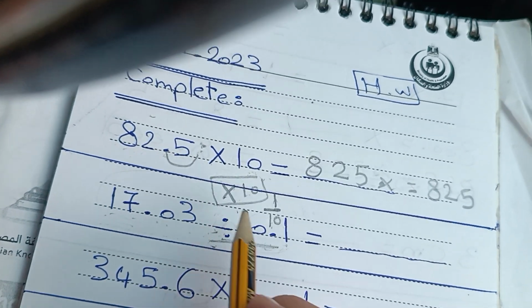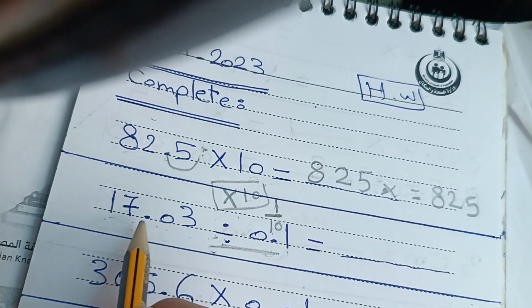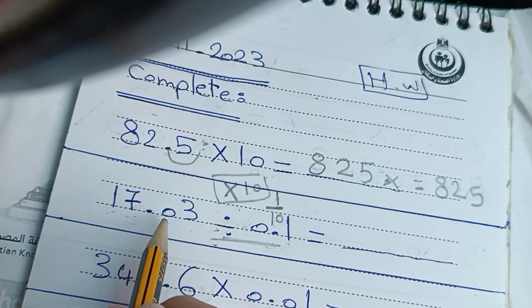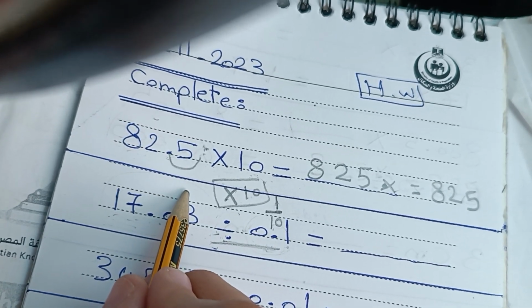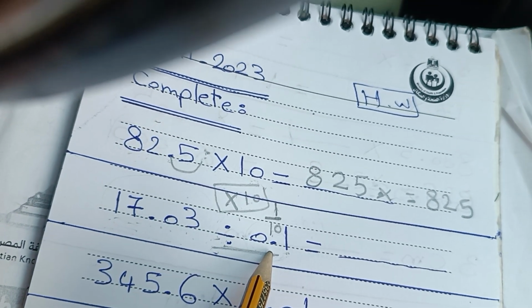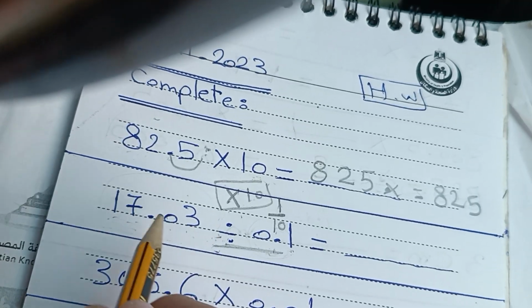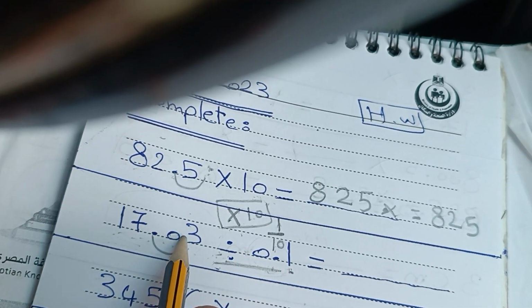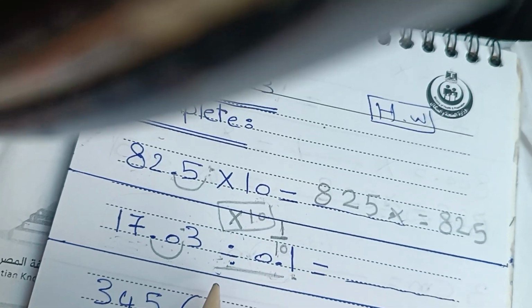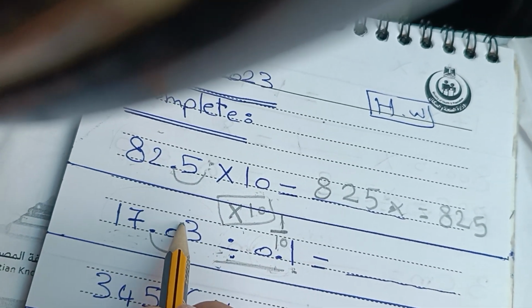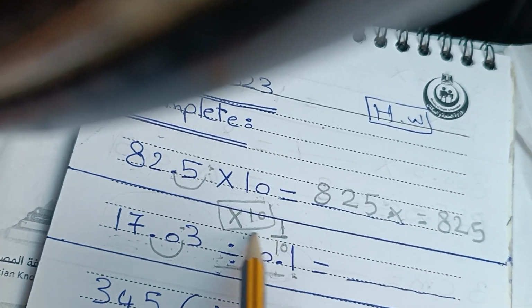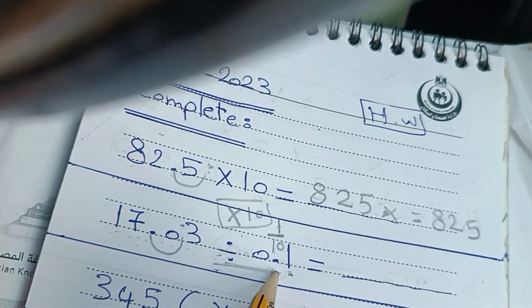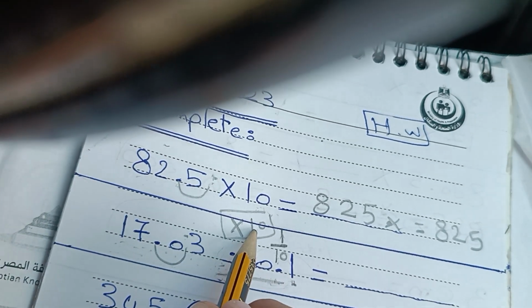So here, because it is the same meaning as multiplying by 10, 17 and 3 hundredths divide 1 tenths. Instead of I move left, I will move right. How many steps? Only 1 step, because I have only 1 decimal place. And this is the same answer if you consider dividing by 1 tenths the same as multiplying by 10.